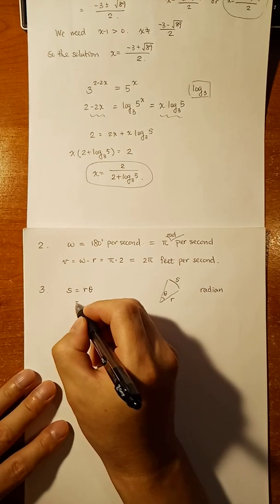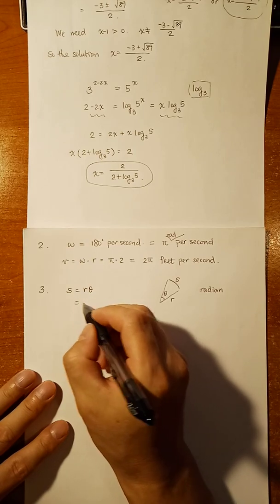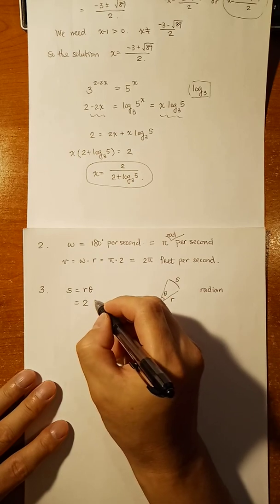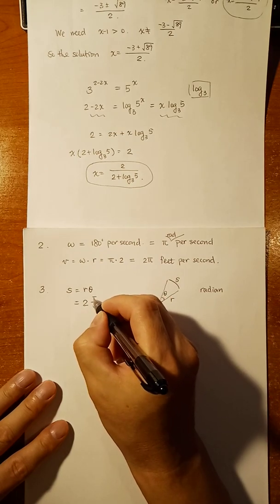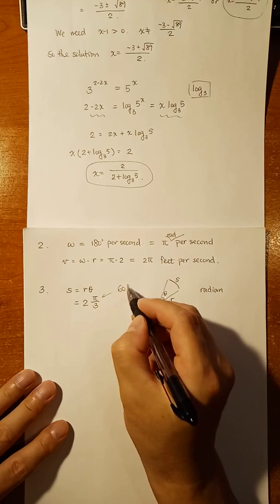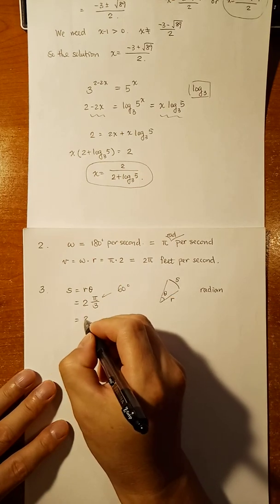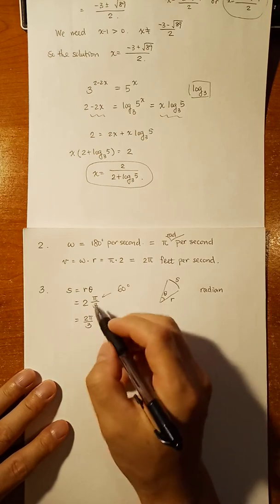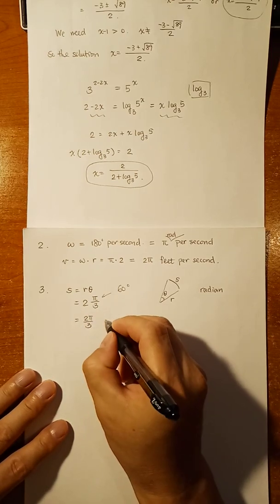So r is 2 inches. Theta is 60 degrees. 60 degrees is pi over 3 radians. So this arc length is 2 pi over 3 inches.